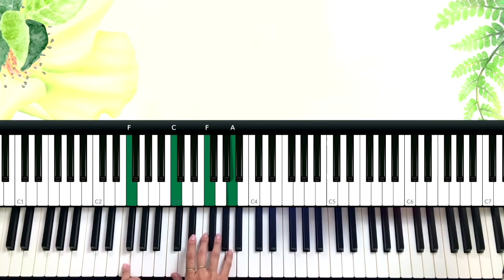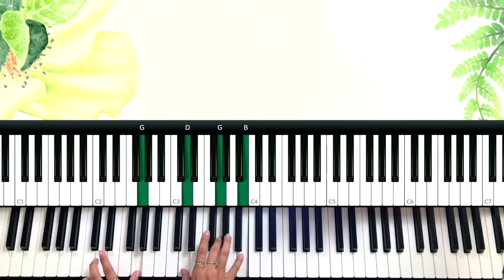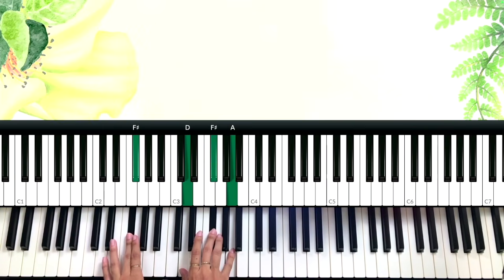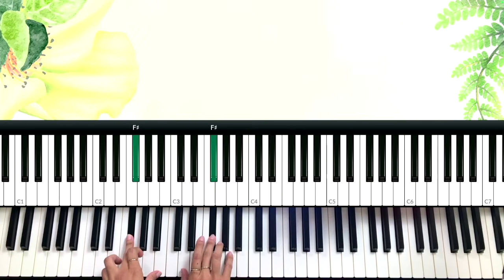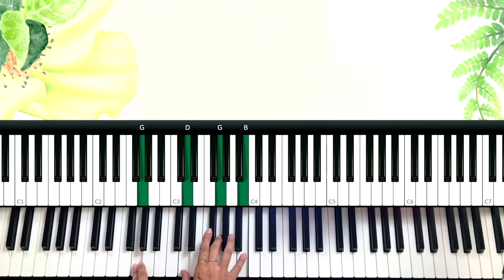And the same thing applies for when we're going from this D major chord to the G major chord. Well, in the D major chord, we have an F sharp that we can play in the bass. So I'm just going to change it to the F sharp because it's a part of that same chord, right? So we can play the F sharp to the G.